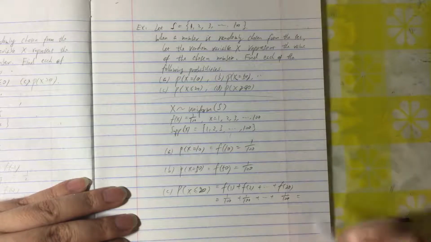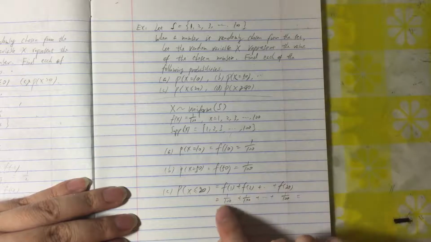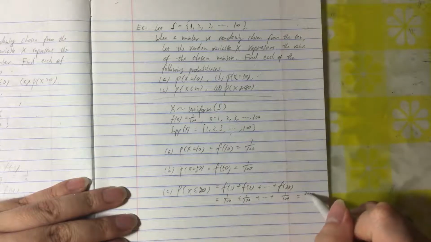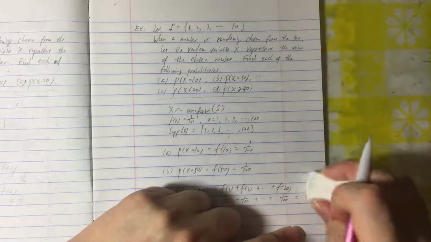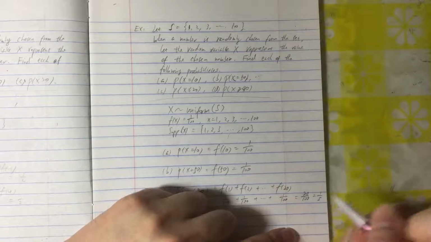Then add them up. From 1 to 20, there are 20 terms. 1 over 100 added 20 times is 20 over 100, which is 1/5.